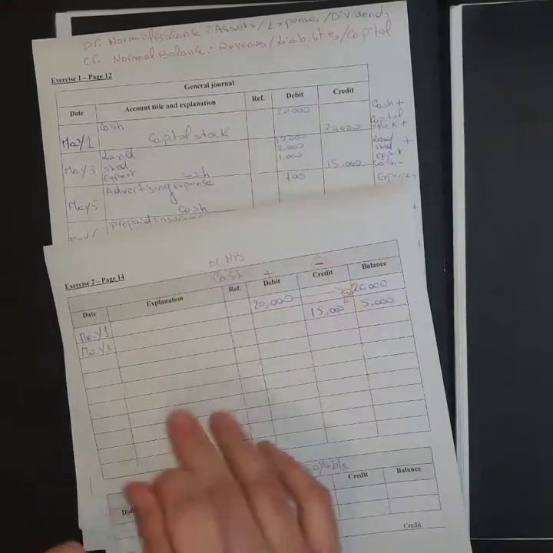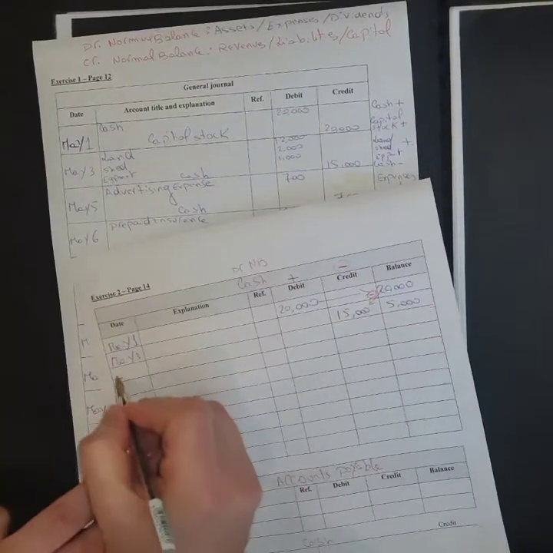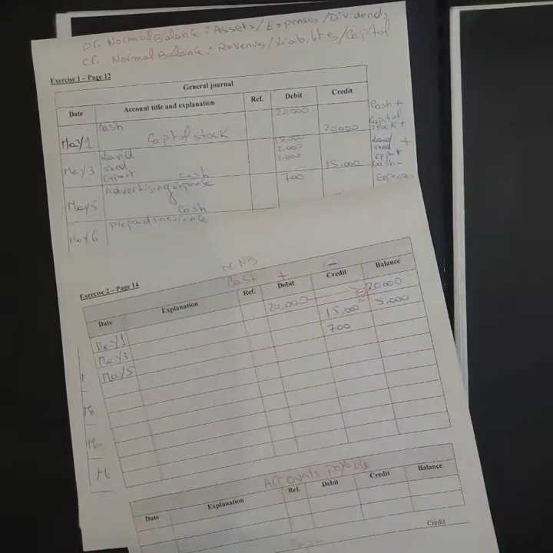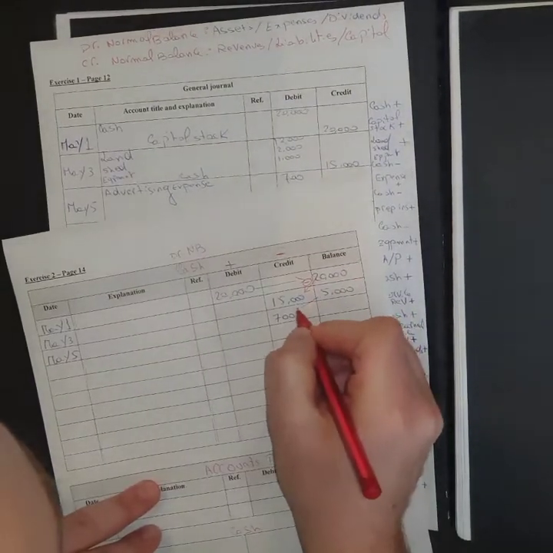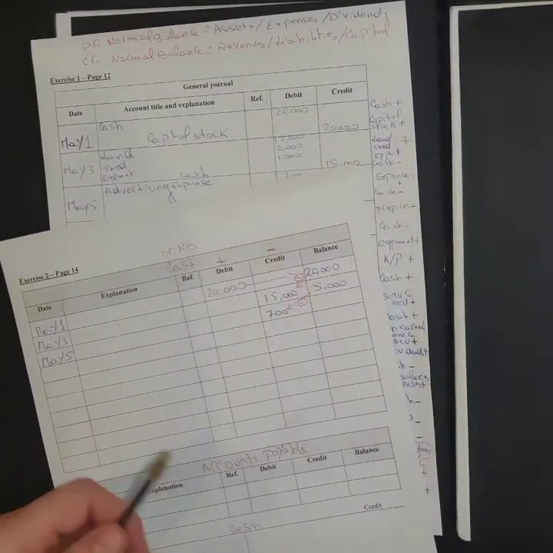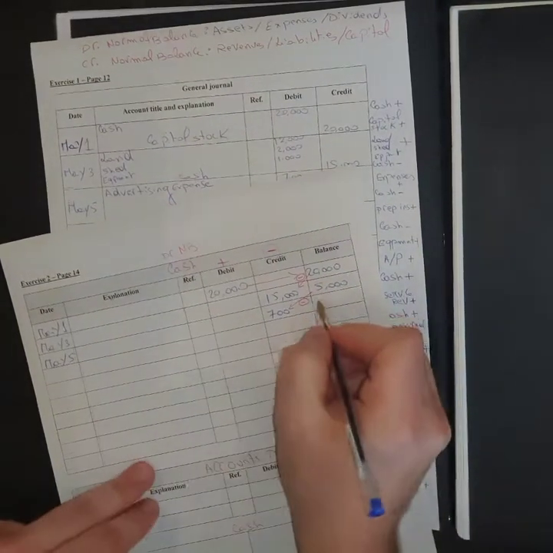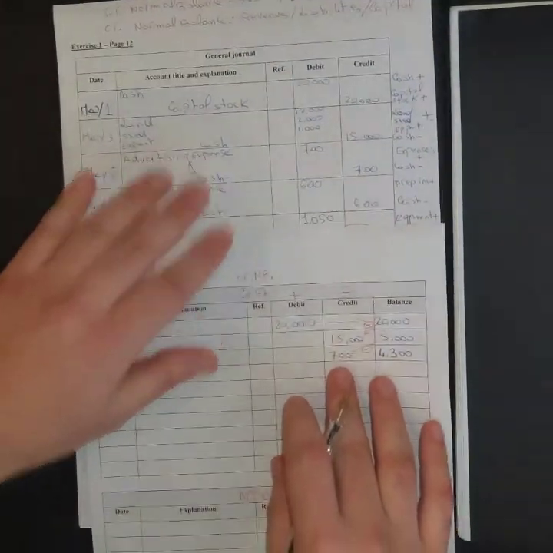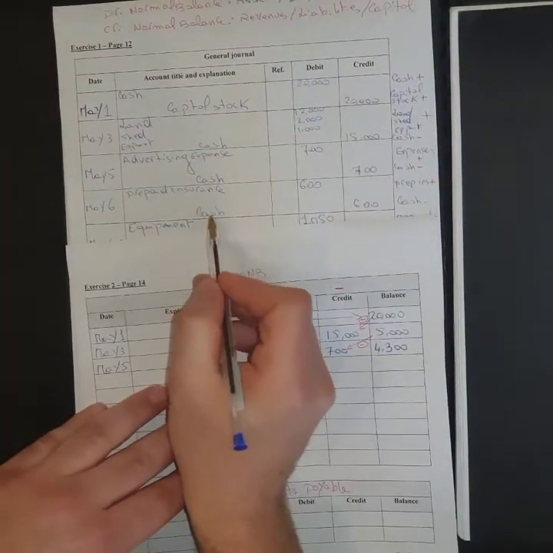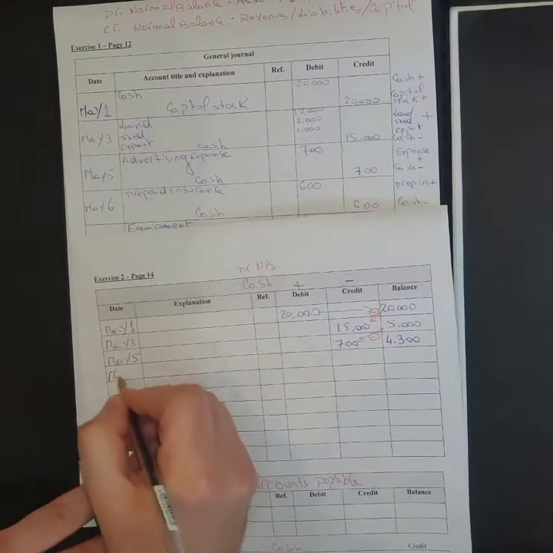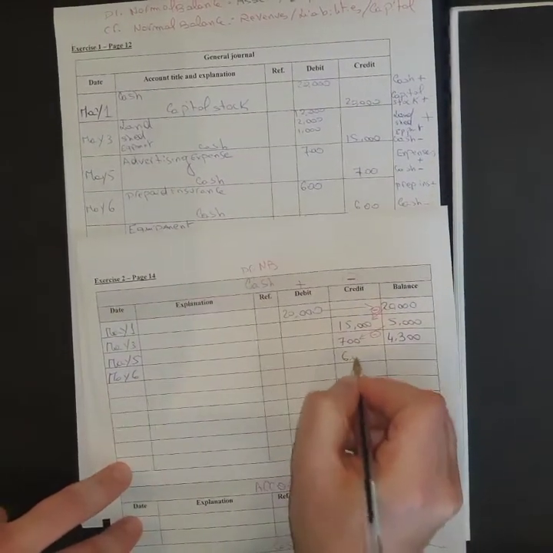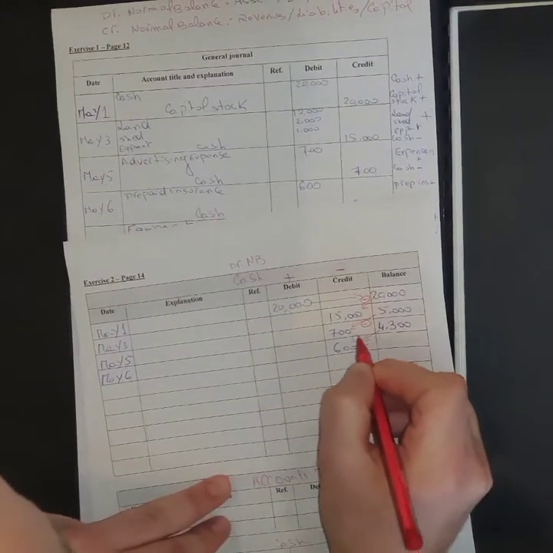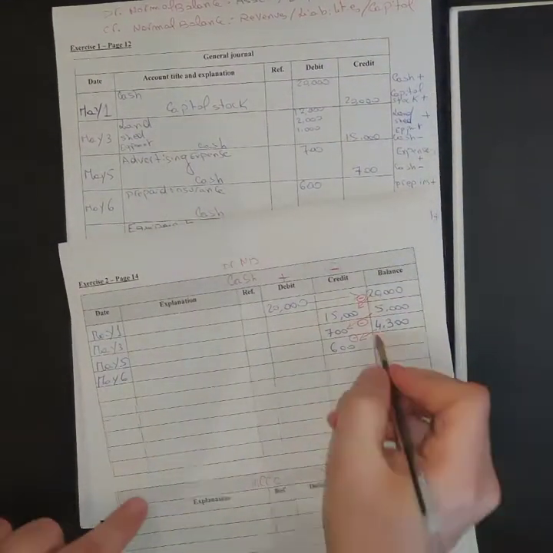On May 5, we have cash and credit 700. So minus as well. So the previous balance minus 700, we have 4,300. On May 6, cash was in credit for 600. So minus as well, 4,300 minus 600 equals 3,700.